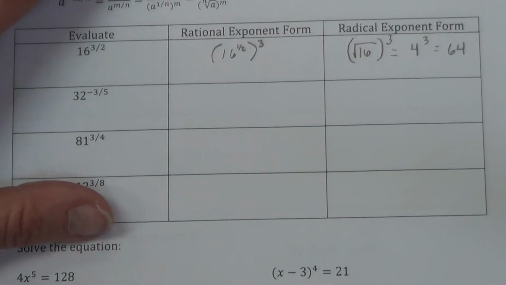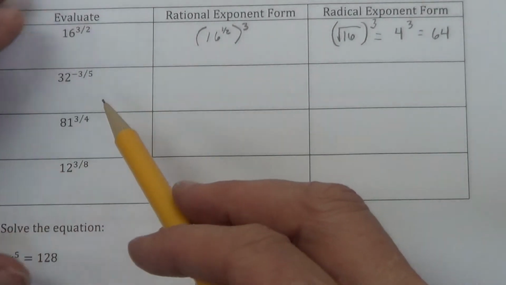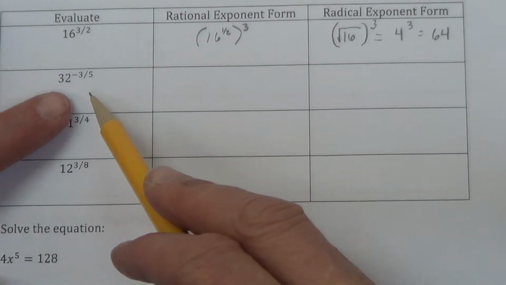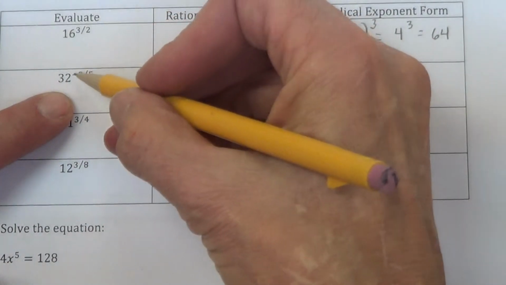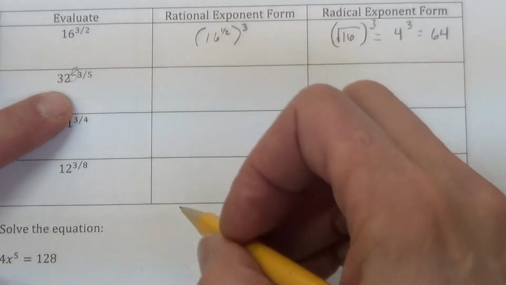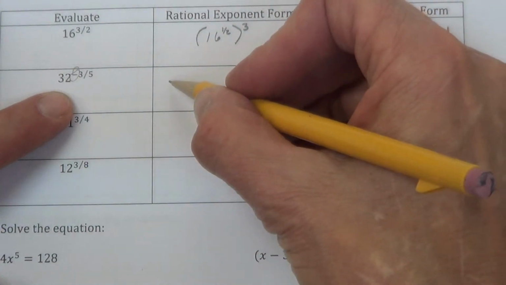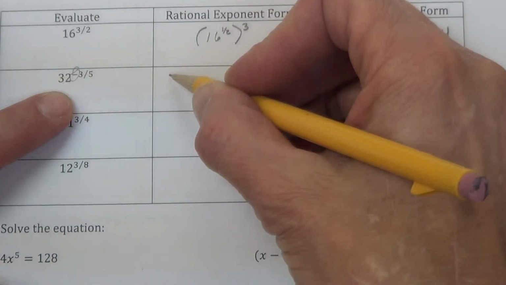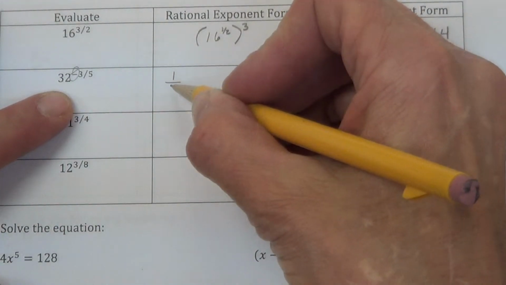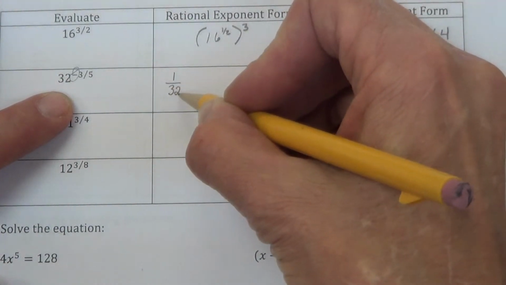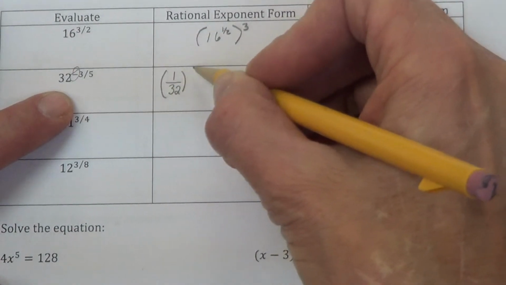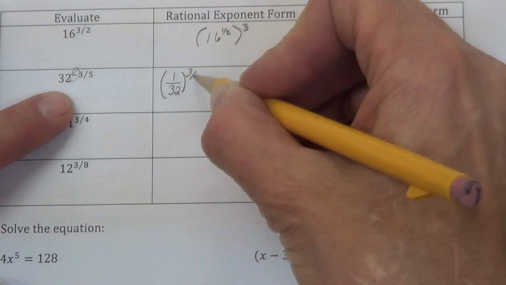Okay. Next one. We have a negative exponent. Don't forget negative exponents. We need to take care of right away, so immediately we would write that as 1 over 32 raised to the 3/5.